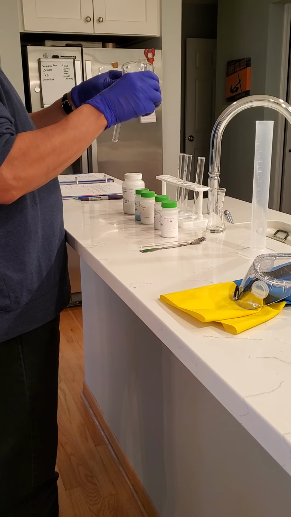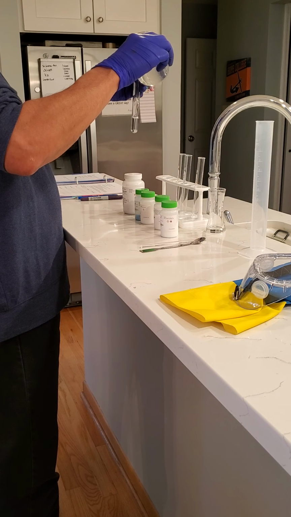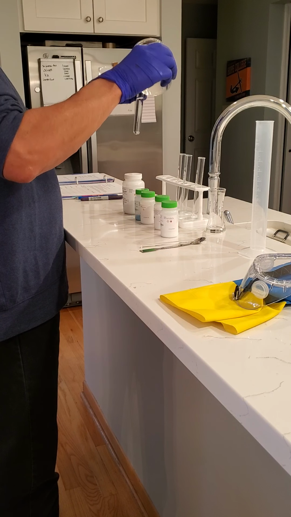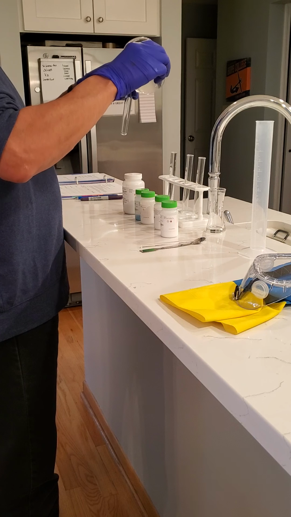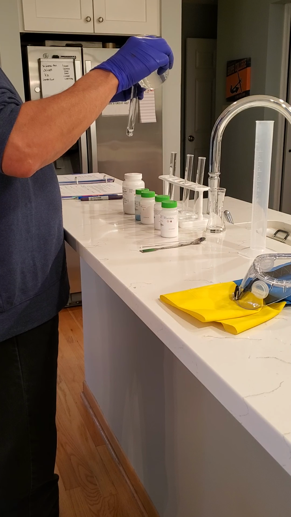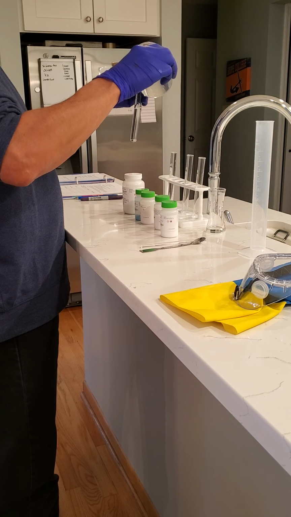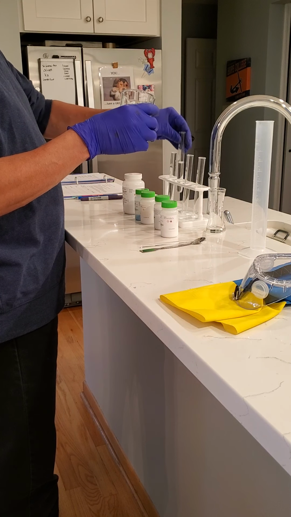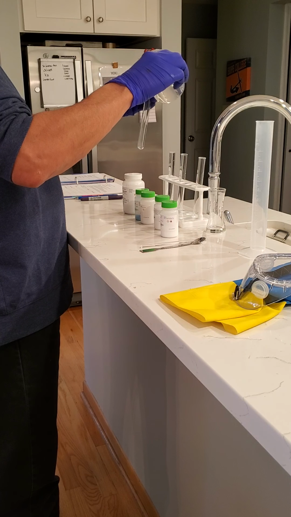Then you're going to fill the test tubes about 2/3 full with just regular tap water. You can just fill it right to the bottom of the label. And so you'll fill all 5 just with regular tap water.